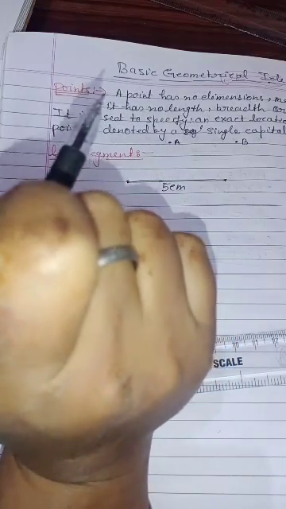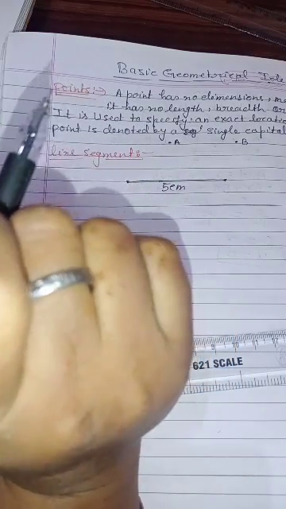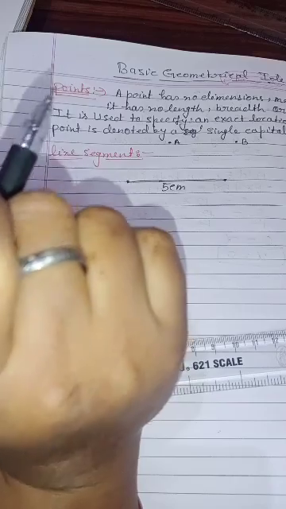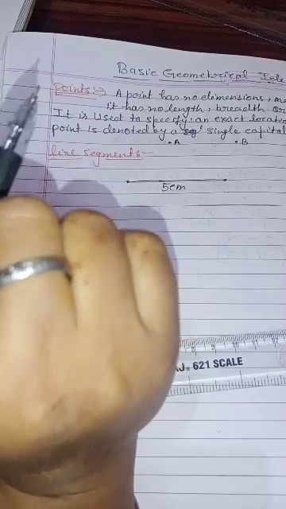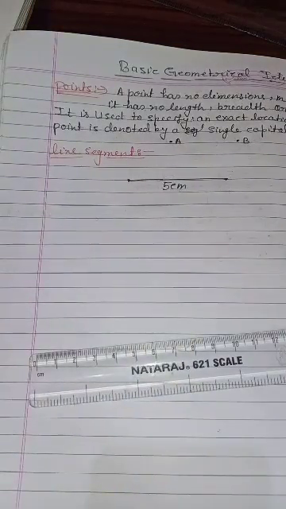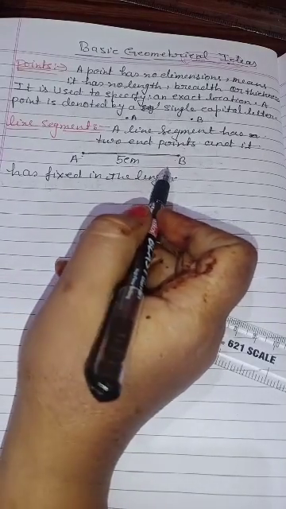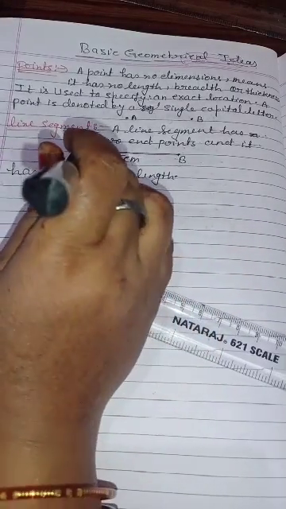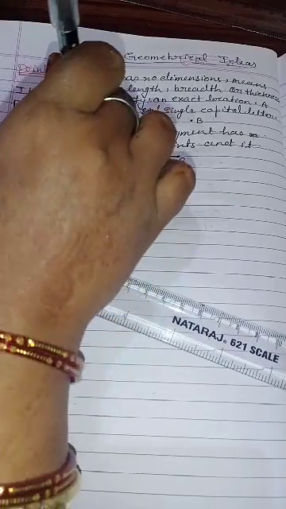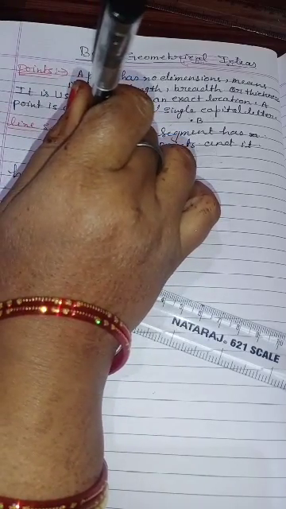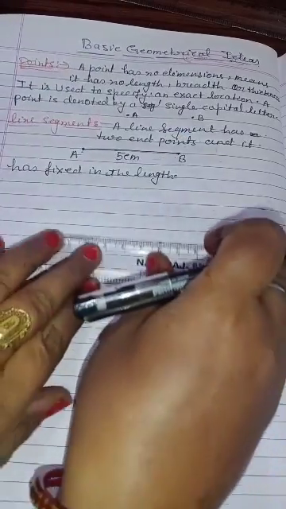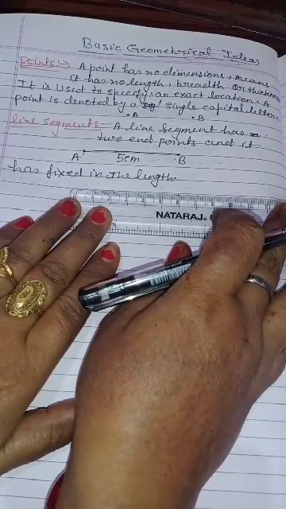Okay, beta, so whenever we are drawing any fixed length line, that is not a line, that is a line segment. So beta, where do we need the point? While we are drawing a line segment, at that time we need the point, because first while we are measuring the length, suppose I am drawing a line segment of 3 centimeter.